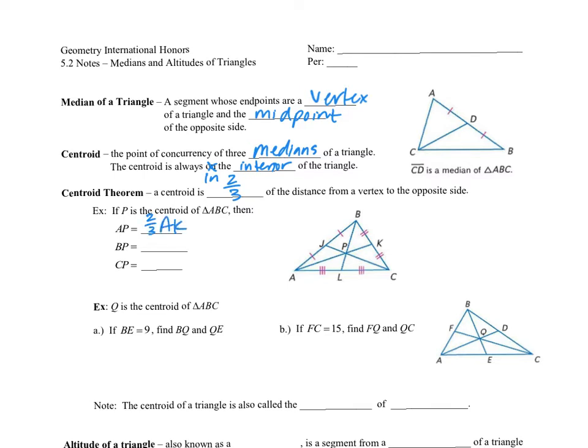Likewise, BP, the distance from this vertex to the centroid, is 2/3 of the entire median. So this would be 2/3 of BL. And segment CP, if we look at the last median, the distance from the vertex to the centroid is 2/3 of the entire median. So CP is 2/3 of CJ.